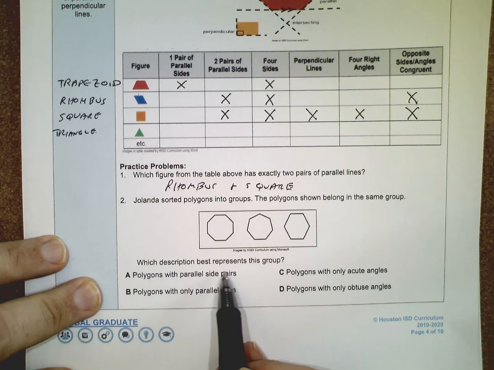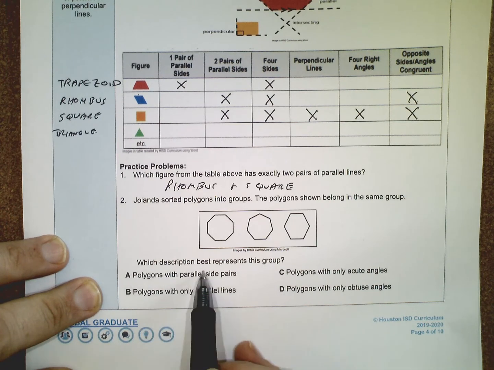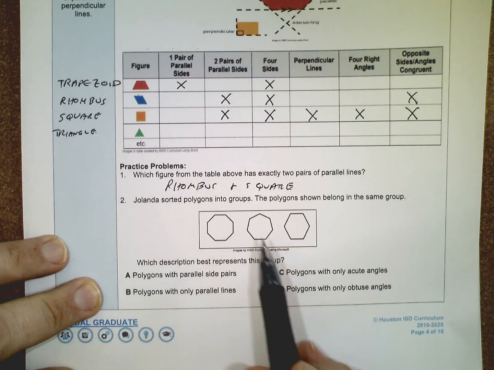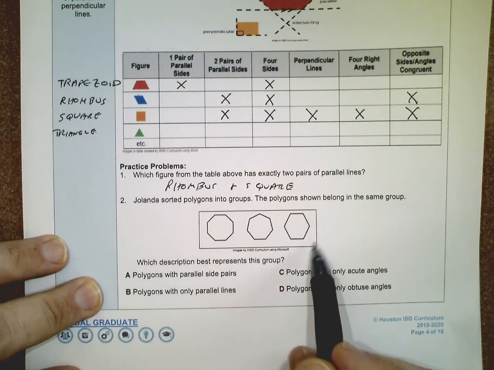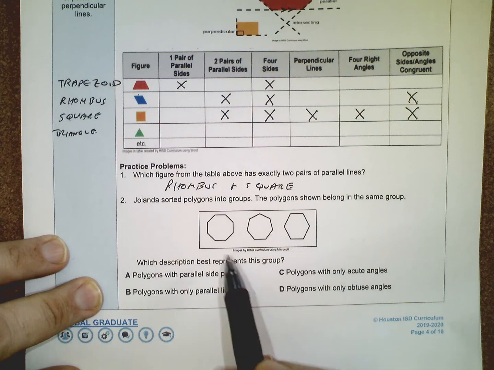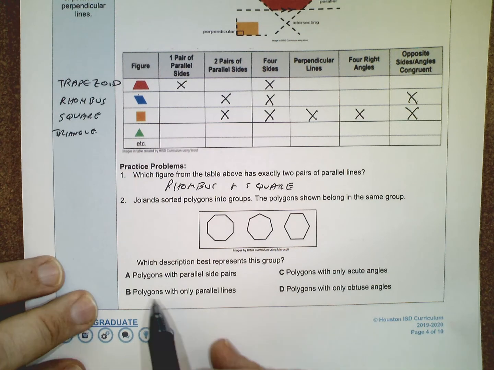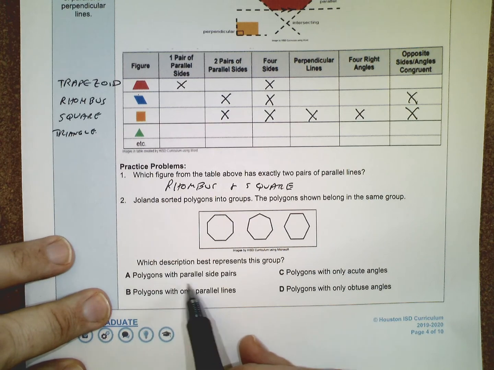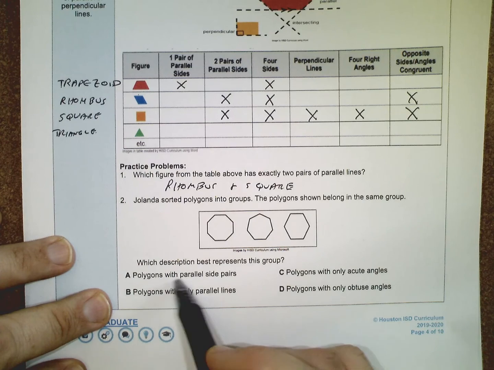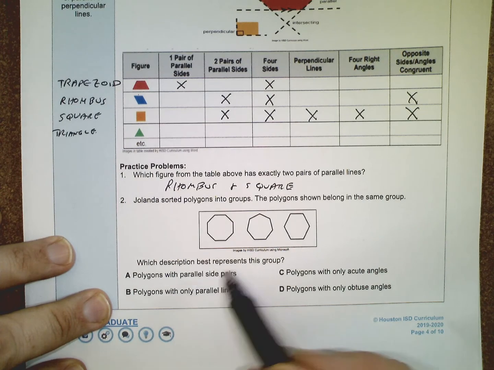Okay, which description best represents this group? ¿Qué descripción mejor representa este grupo? Okay, so we're looking for things that they all have in common. Estamos buscando características que todos tienen en común. Okay, A, polygons with parallel side pairs. Polígonos con lados paralelos, pares de lados paralelos.